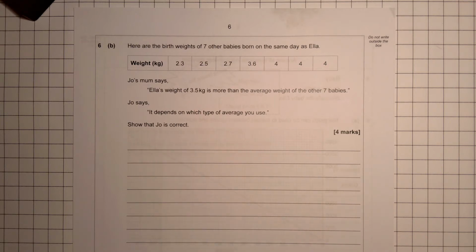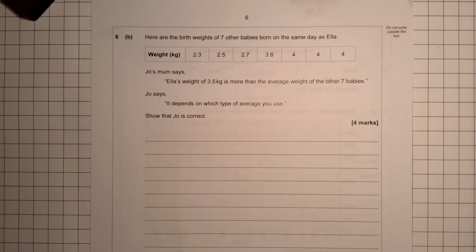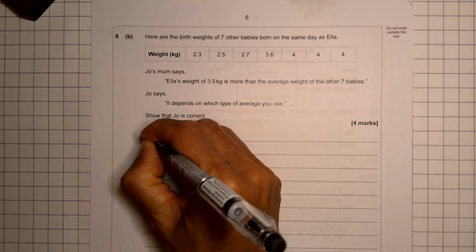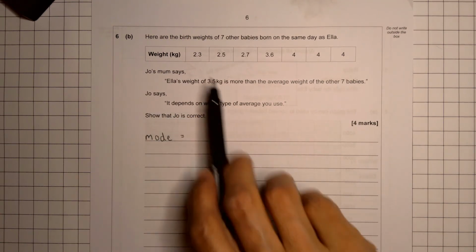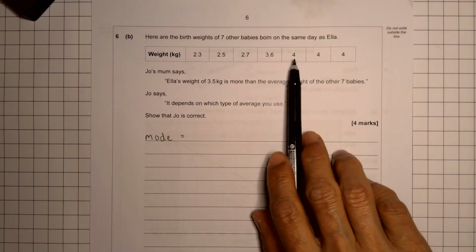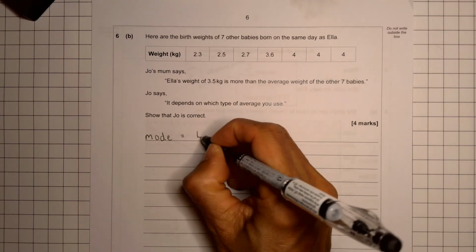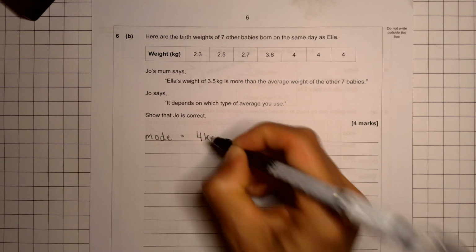So here what we have to do is calculate the different averages and show that it's correct. So the first one I'm going to do is work out the mode. And the mode is easy because the mode is the one that repeats the most. And you notice we have lots of 4s here. So the mode is 4 kilograms.